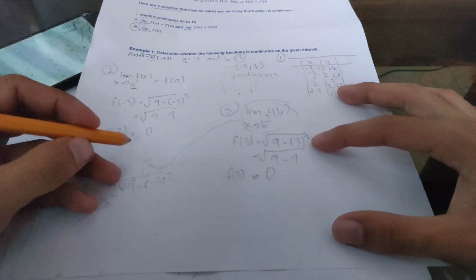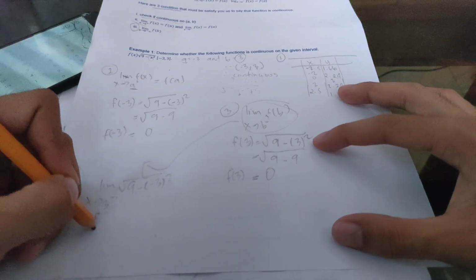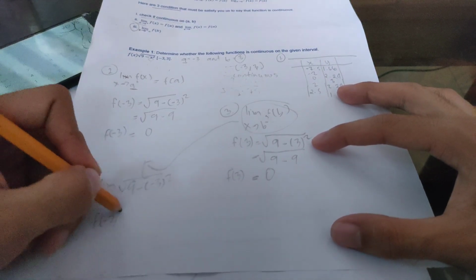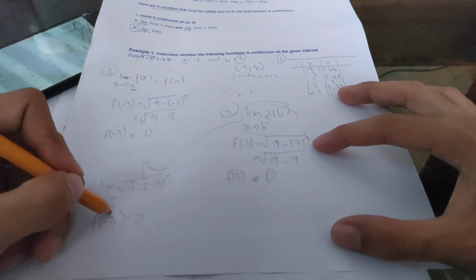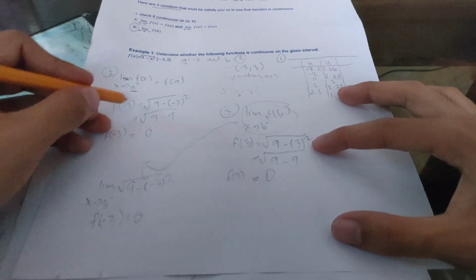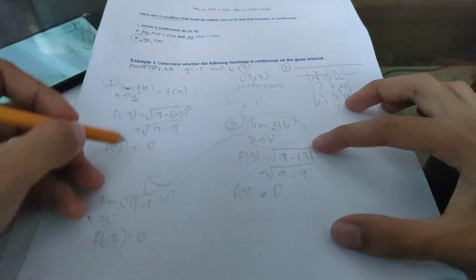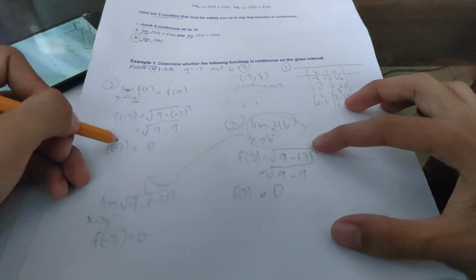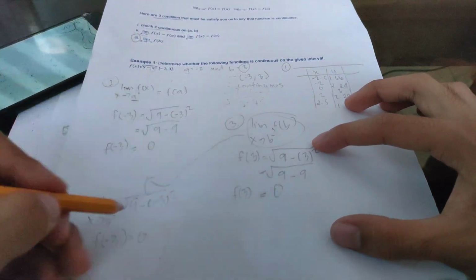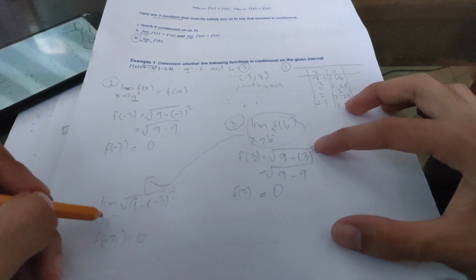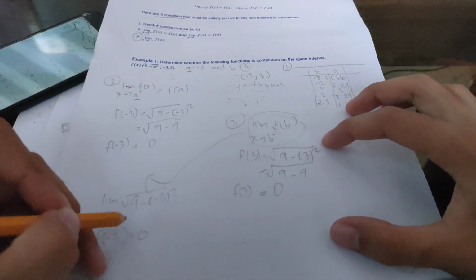So, we will substitute it. So, the limit is simply 0 because based on our condition number 2, it is also similar. And also, ang makukuha din natin is yung 0 dito sa limit, as a third condition natin.